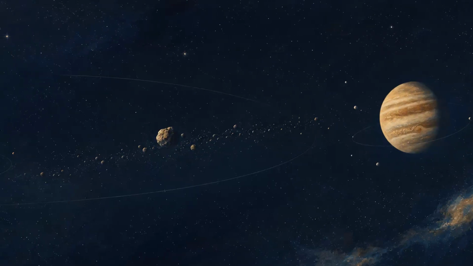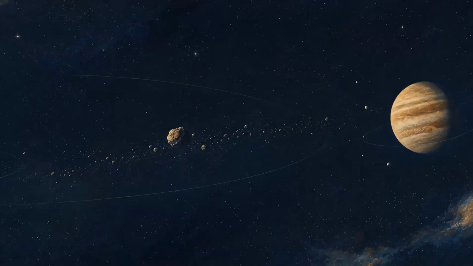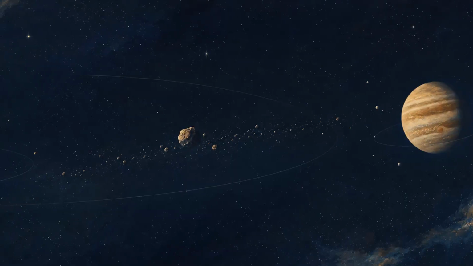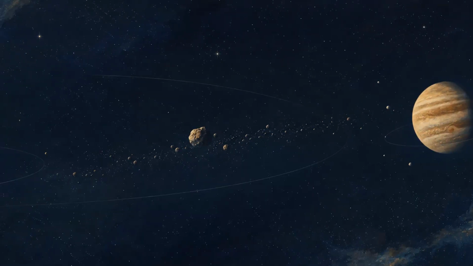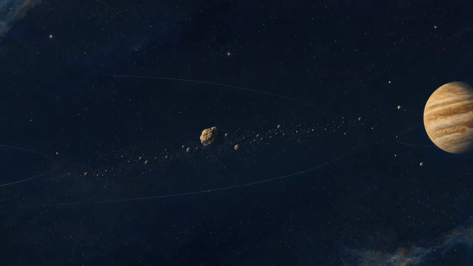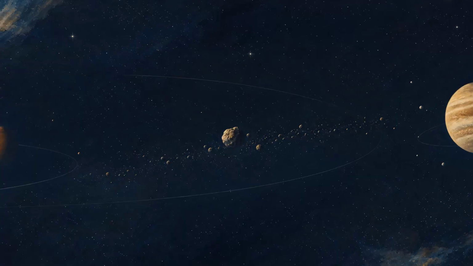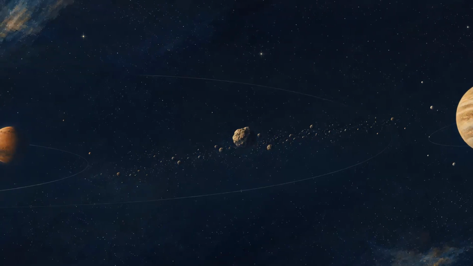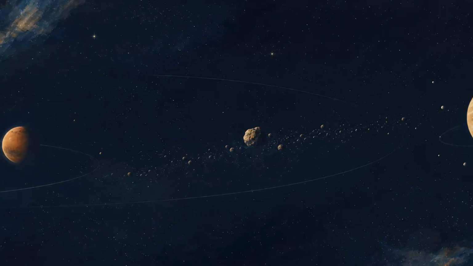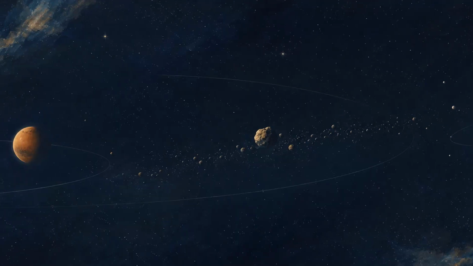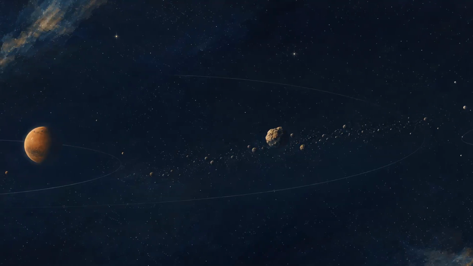Jupiter's gravity helped prevent the belt's material from calmly merging into one large body. Repeated gravitational disturbances altered orbits and raised collision speeds. Some fragments struck planets, some left the system. Some survived for 4.6 billion years as a thin archive of planetary construction.